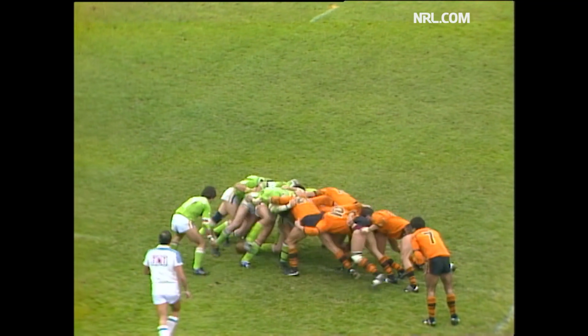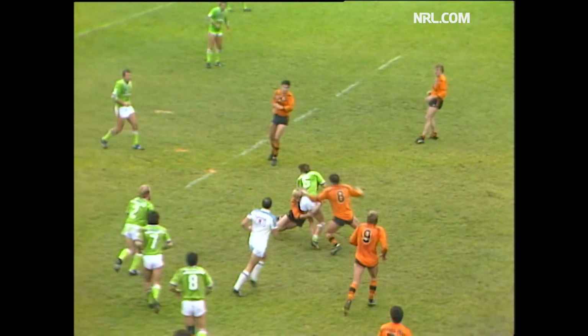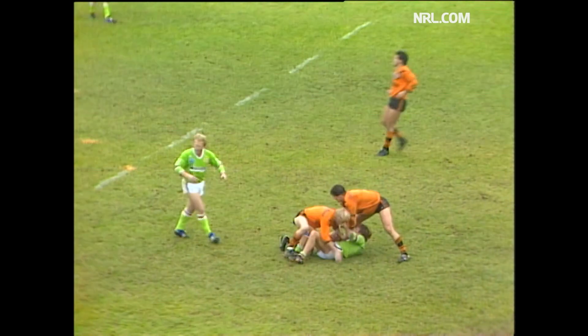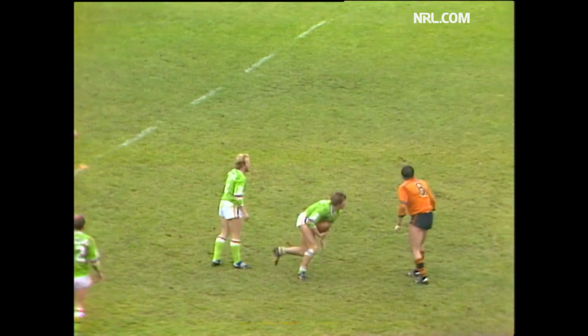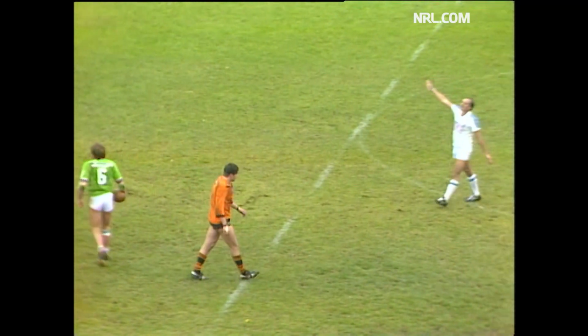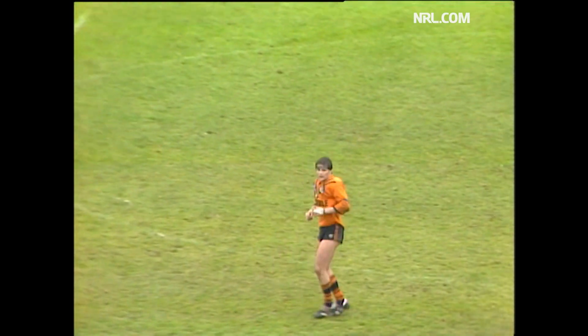O'Sullivan to feed the scrum. Raiders ball. O'Sullivan, Phil Carey. On it goes to Bellamy. Bellamy tries to go through a gap, but he's quickly brought down. 40 metres out from the Raiders' try line. And there's a penalty this time. A penalty against Pearce. Penalty to the Raiders.